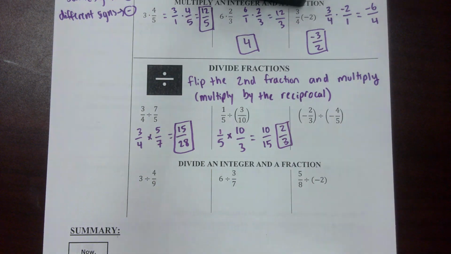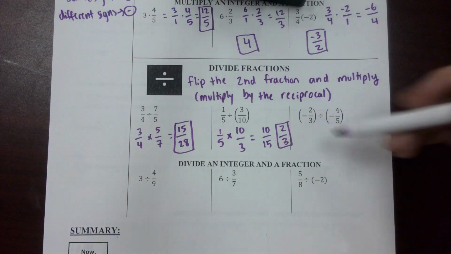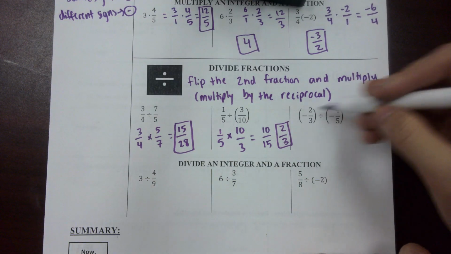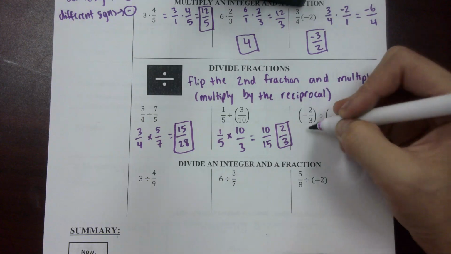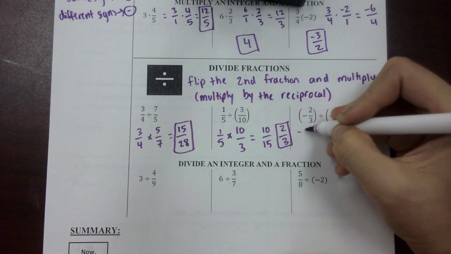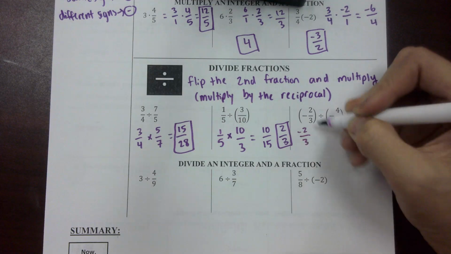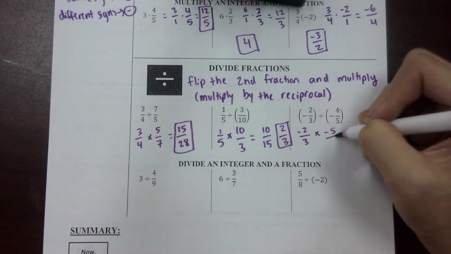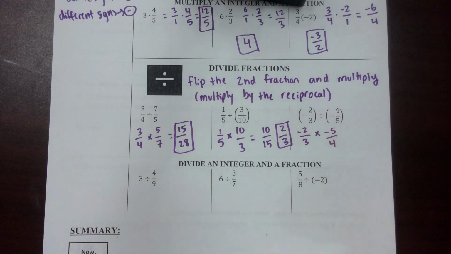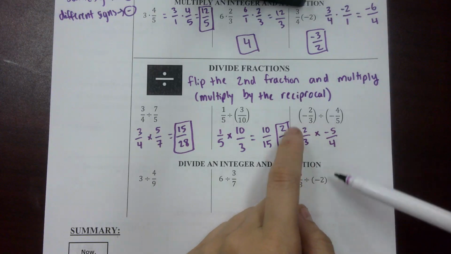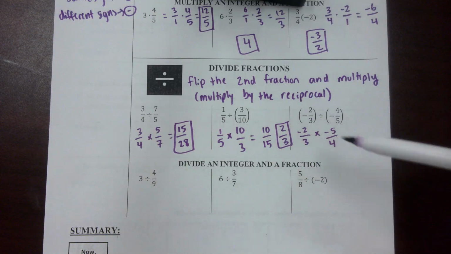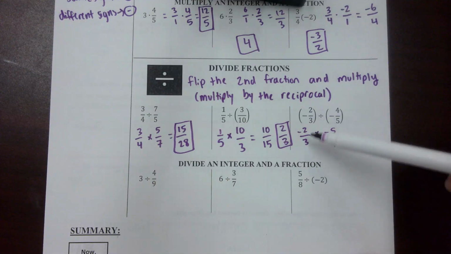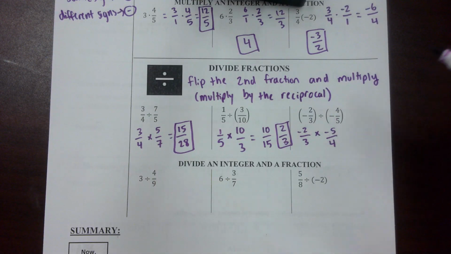And then for the last one of this, we have some negatives, which makes it look confusing. But let's just start with what we know. So we have negative 2 over 3. That one's the same. We make it a times, and then we flip it. Negative 5 over 4. And it doesn't really matter where you put the negative sign, because in the end it's going to be the same. So I put them both on top, but you could put one on top, one on the bottom. In the end, it's going to be the same.